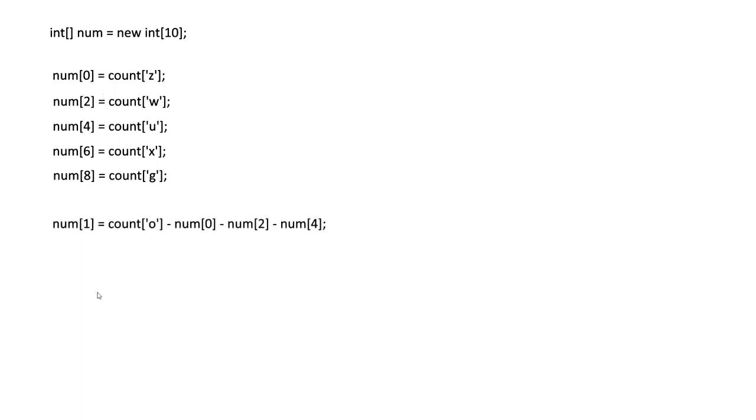Now, to get the number 1, we're going to get the count of o's, but we have to subtract out the number of 0s, the number of 2s, and the number of 4s. If there are any o's left, then those are going to be 1s. Same thing with h's: subtract out the number of 8s because there's an h in 8, and if we have any left over, that'll be the number 3. 5 is the same thing with the f.